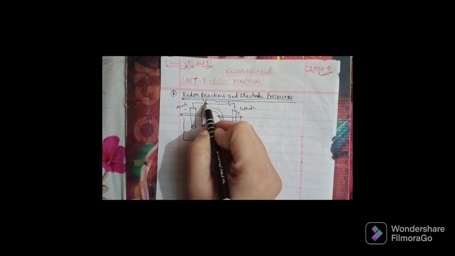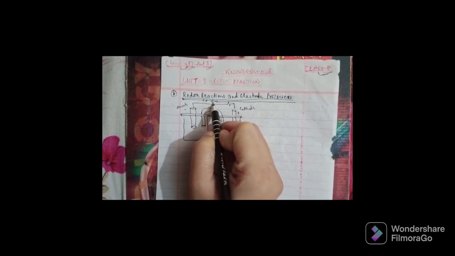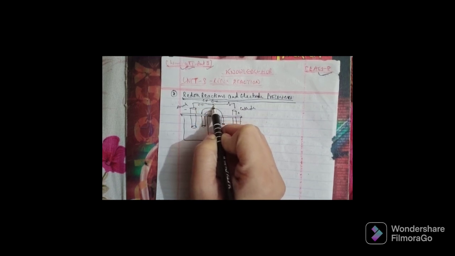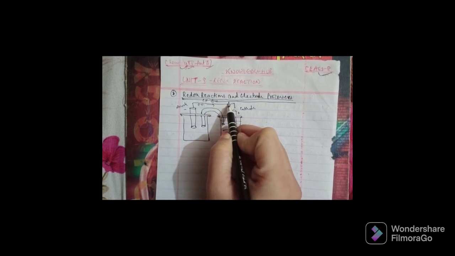So current flows in this direction, and electron flow is in this direction. This is your switch, this is the cathode, this is the anode, this is the salt bridge.